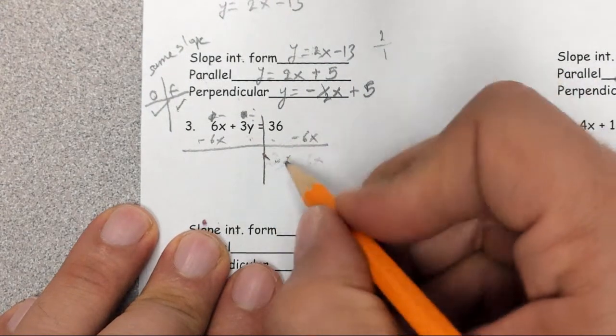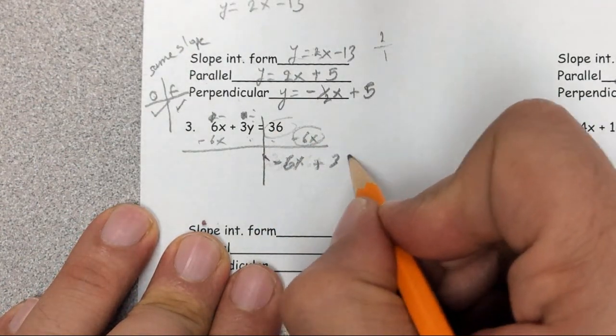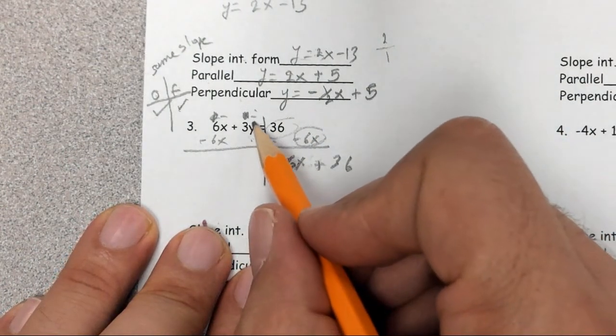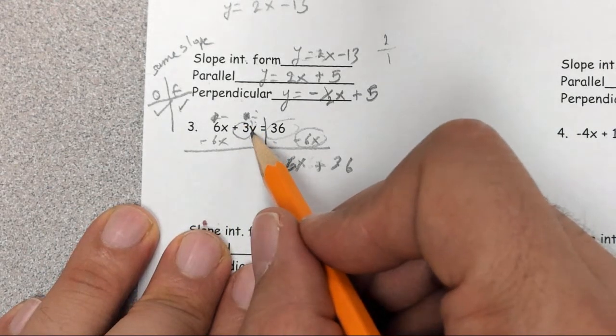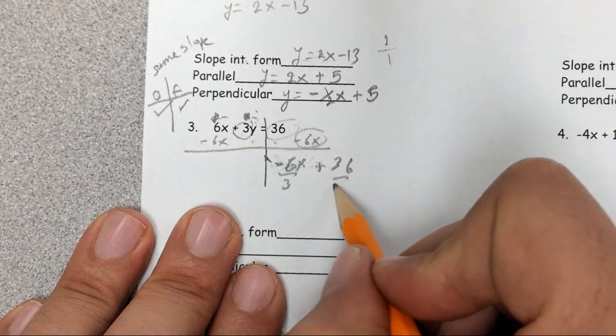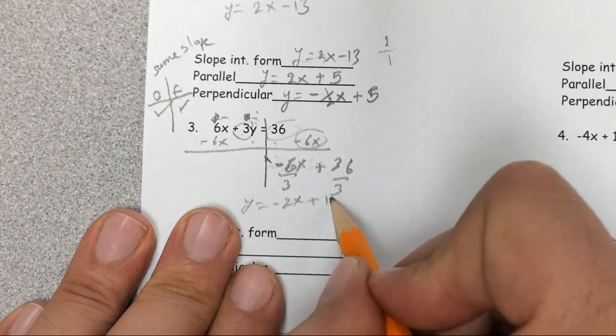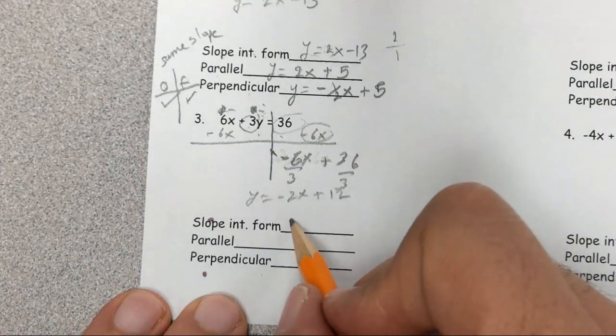Put the 6x first, and 36 next, and it's multiplying by a positive 3. So the opposite is divide. Divide by 3. So divide by 3 over here, divide by 3 over here. Y equals negative 2x plus 12. Alright, that's my slope-intercept form.